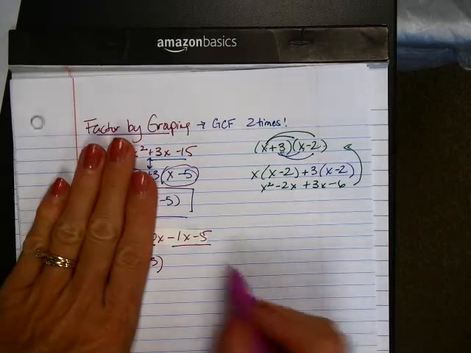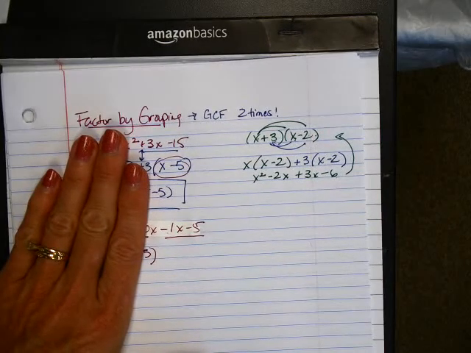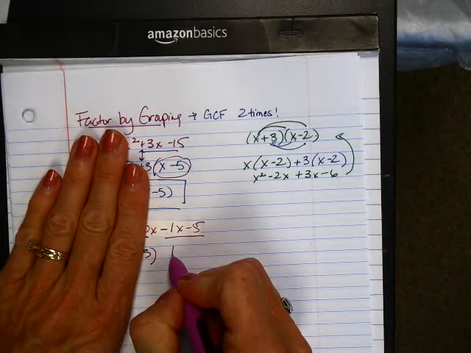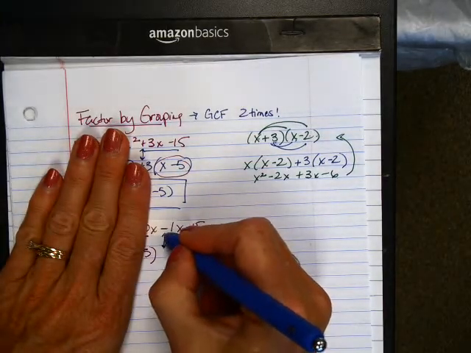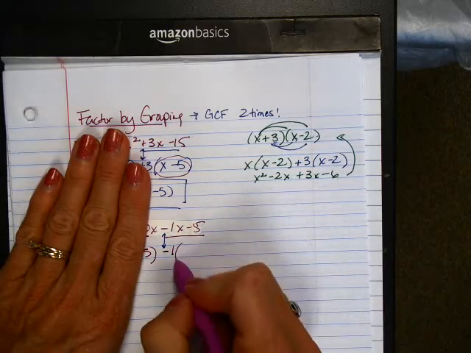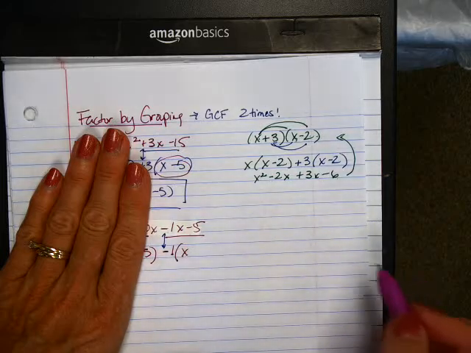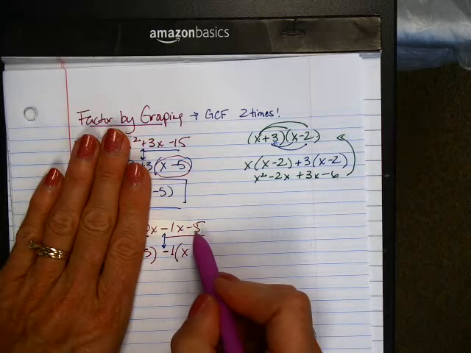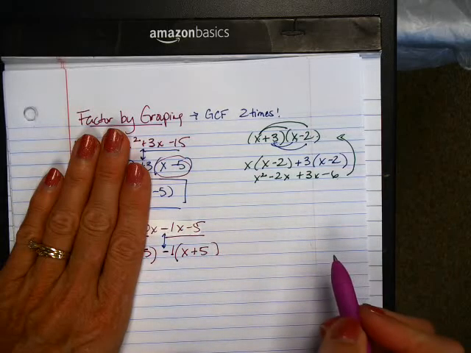Then we come over to this side. Gosh, they don't have anything in common. So if they don't have anything in common, you at least have to pull out a 1. But do you remember what I said about the sign? These signs have to match. So I'm going to take out a negative 1. So what do you have to multiply times negative 1 to get a negative 1x? X. What do you have to multiply times the negative 1 to get a negative 5? Well, that would have to be a positive 5.